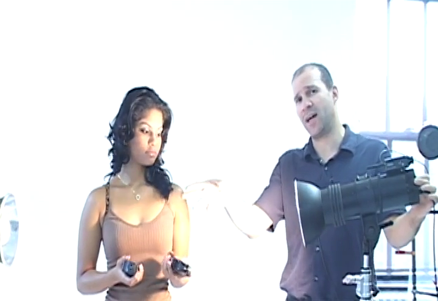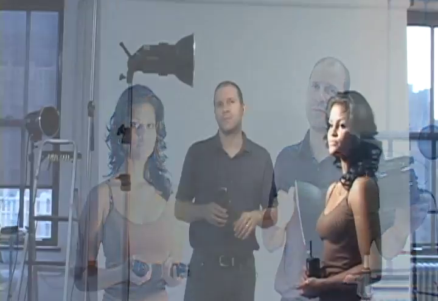This is called a strobe, and it's different than using a hot light, and we're going to talk about some of the differences between using the hot light versus the strobe. The number one difference is probably the amount of power that the hot light puts out.